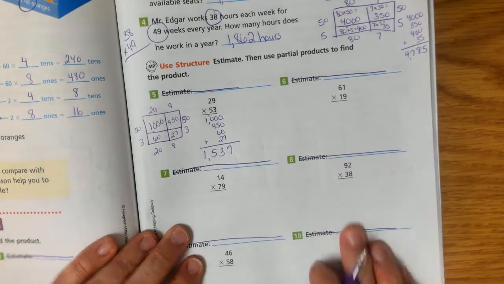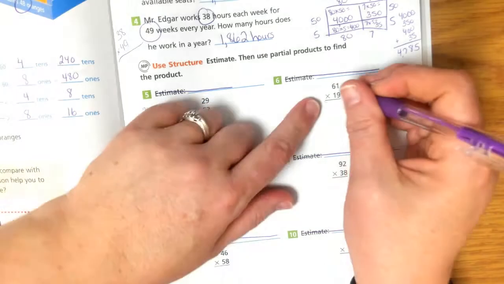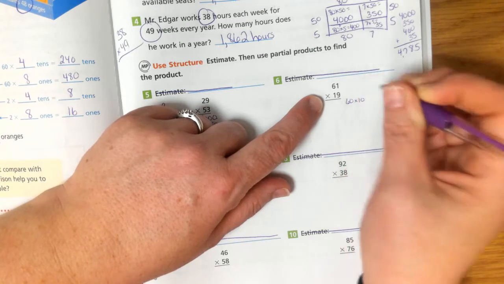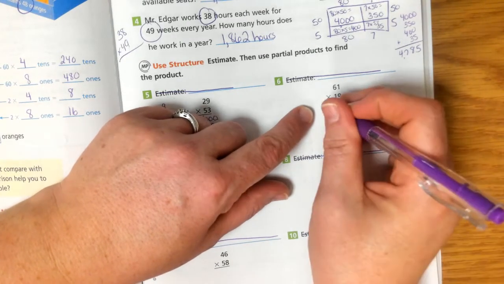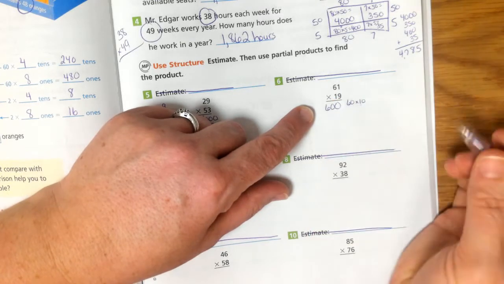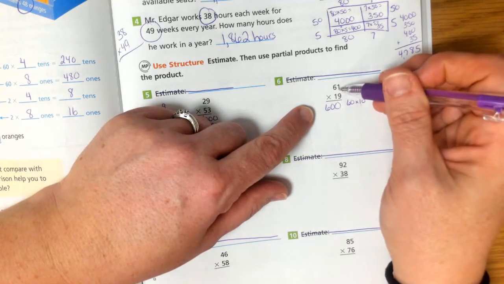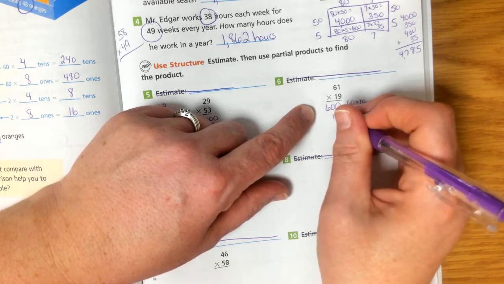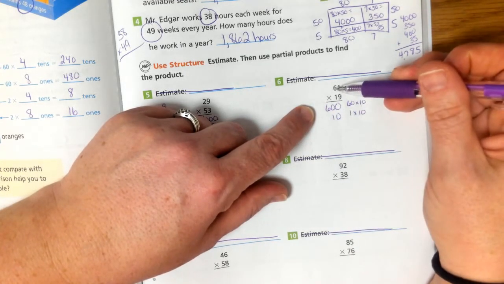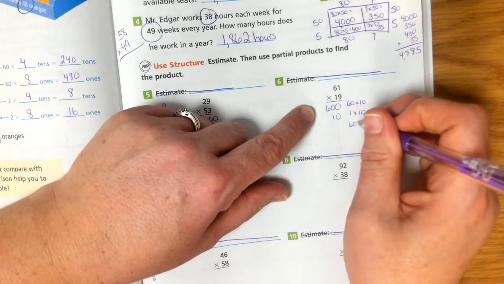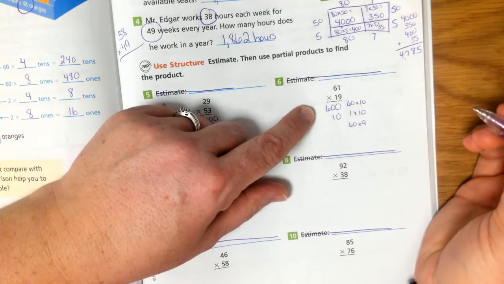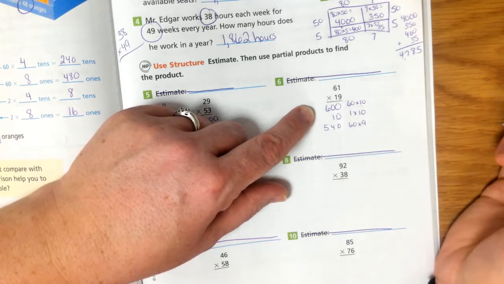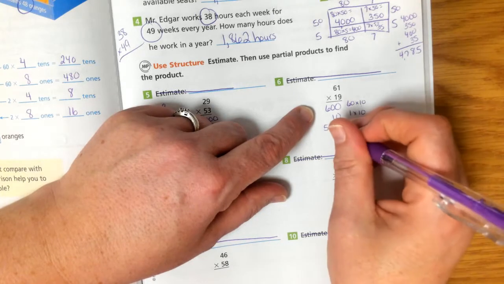This one I'll do partial products just so you can see. So we're going to start in our tens. So we've got 60 times 10. So 6 times 1 is 6, plus 2 zeros. Then we have a 1 times 10, which is 10. Then we have 60 times 9, which is 6 times 9 is 54, right? And then you put a 0 on the end. And then 1 times 9 is 9.